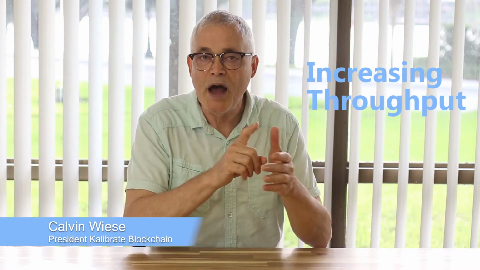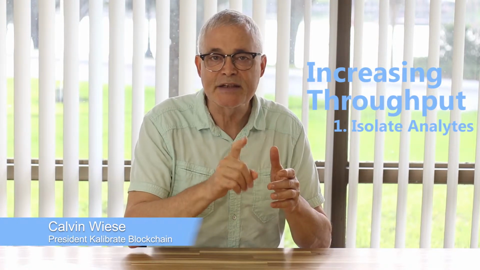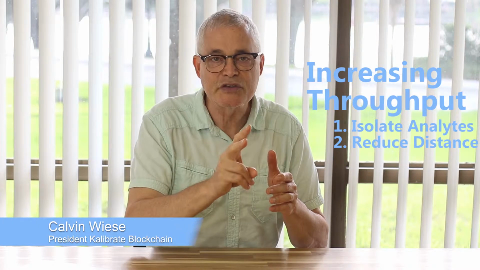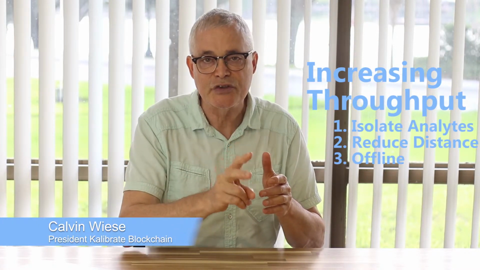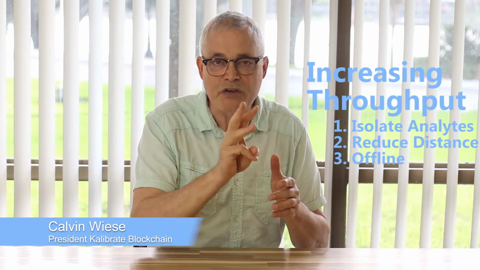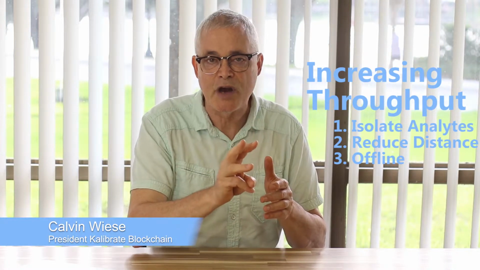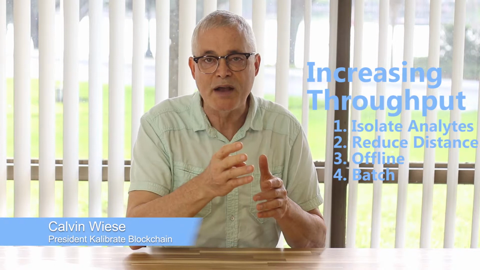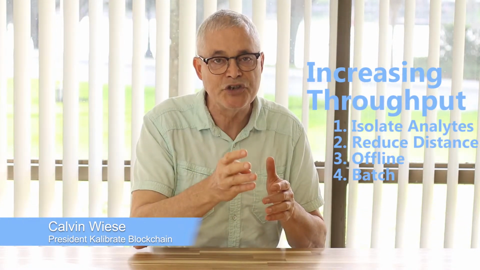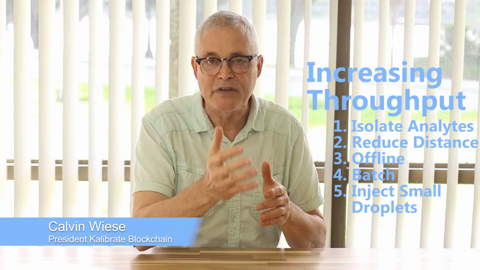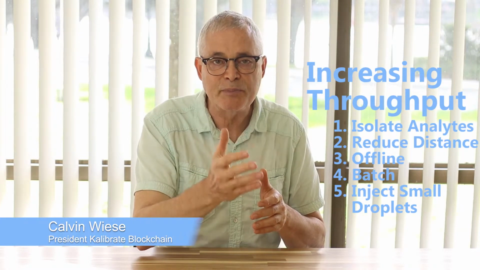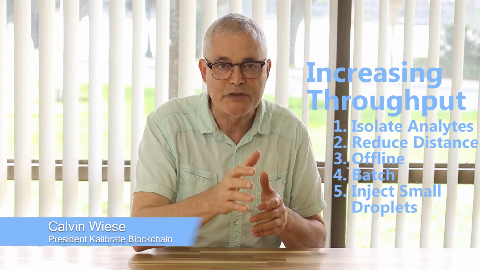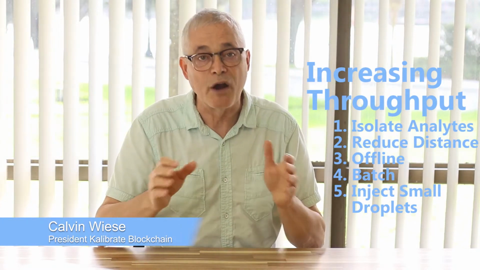If we can, 1, isolate the analytes from the other molecules; 2, reduce the distance separating the analytes; 3, do this offline from the mass spectrometer; 4, batch these samples in close proximity inside injection channels; and 5, inject batches of samples to the mass spectrometer as very small droplets, we can achieve our requirements.